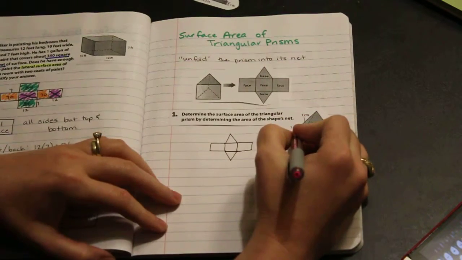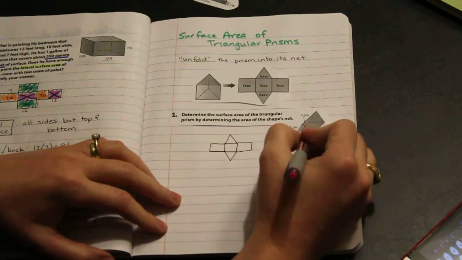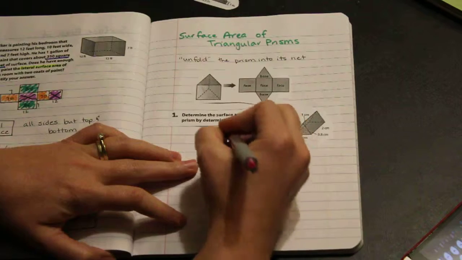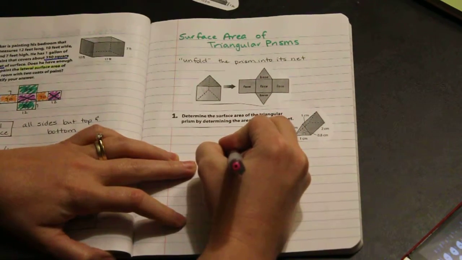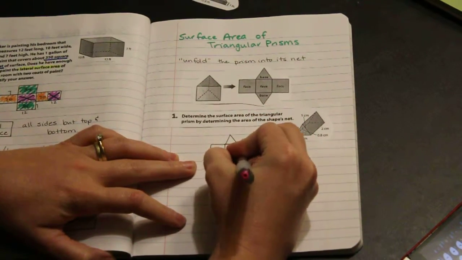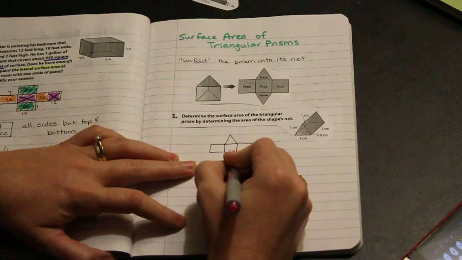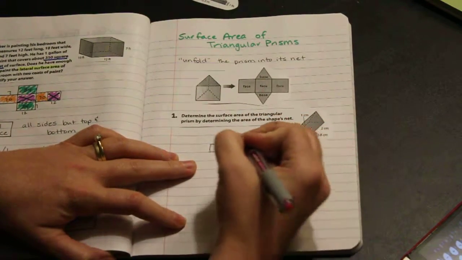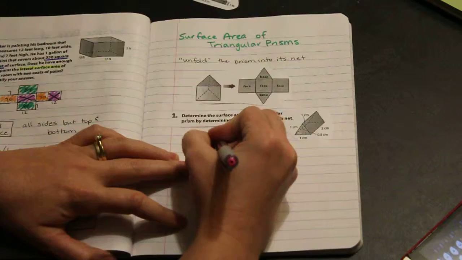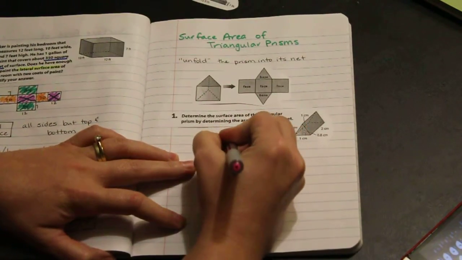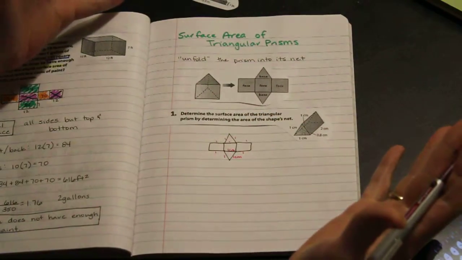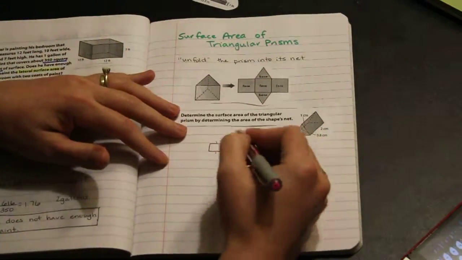Well, I know that all 3 sides of my triangle are 1 centimeter. So I know this is 1 centimeter, and this is 1 centimeter, and all of these are 1, because they're all the same.